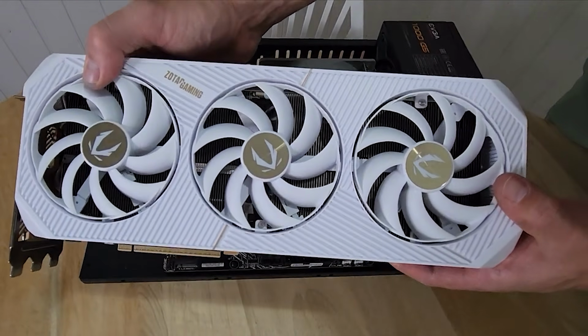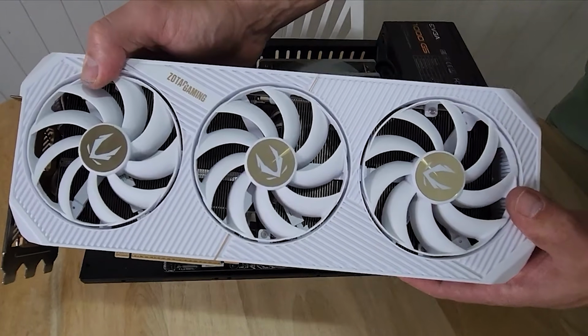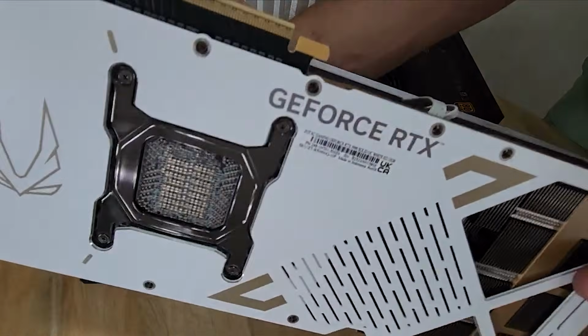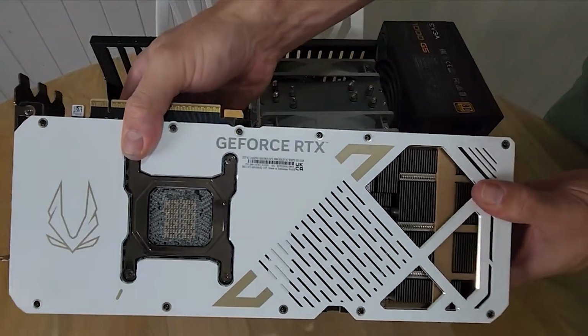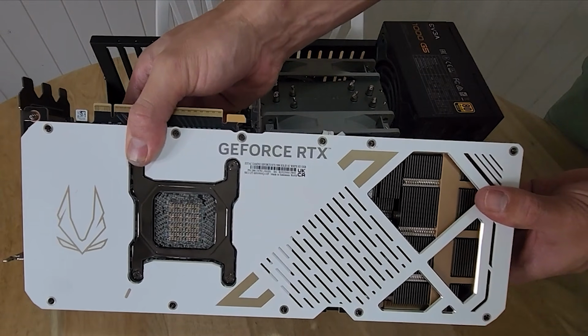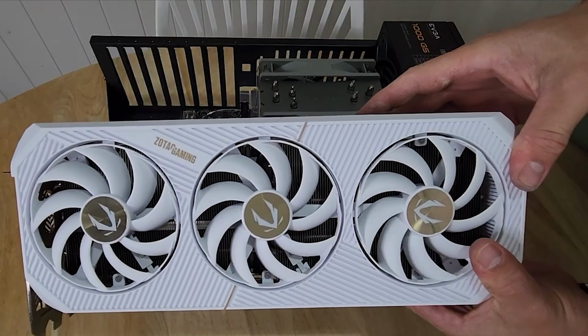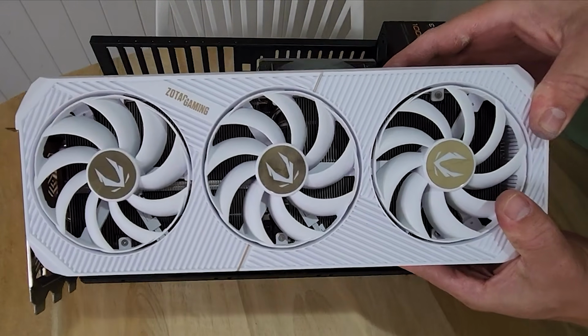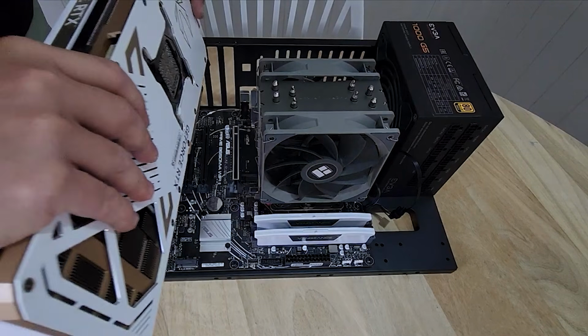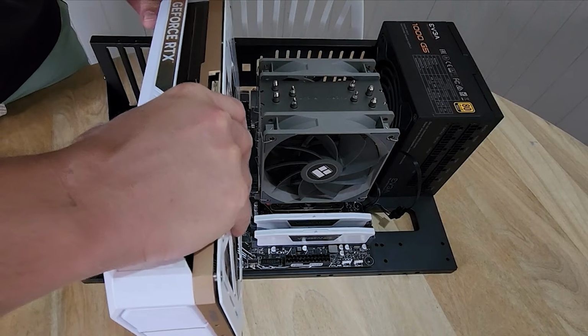Last step here, inserting the GPU. This is the 5090. So much better than the 3060 we're installing, and almost as big as the whole rig itself. It's an absolute beefcake of a thing. Definitely something I've been enjoying messing around with recently.